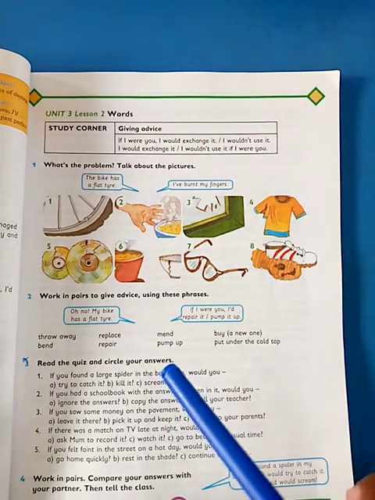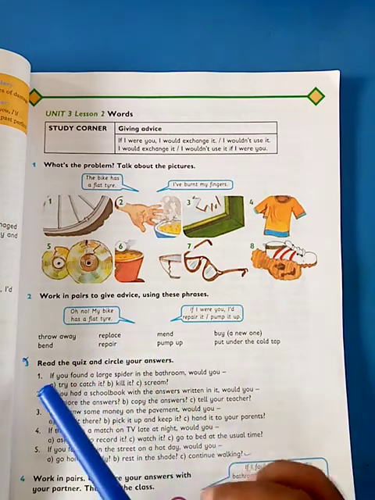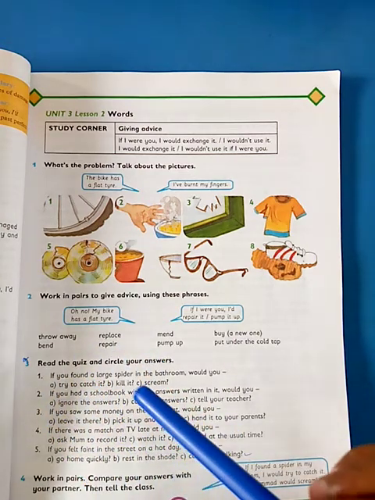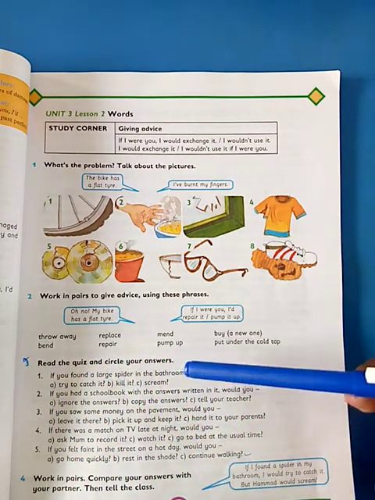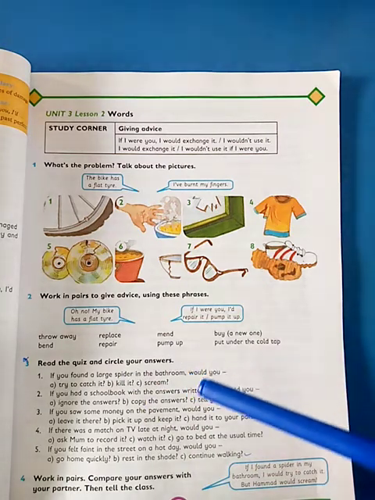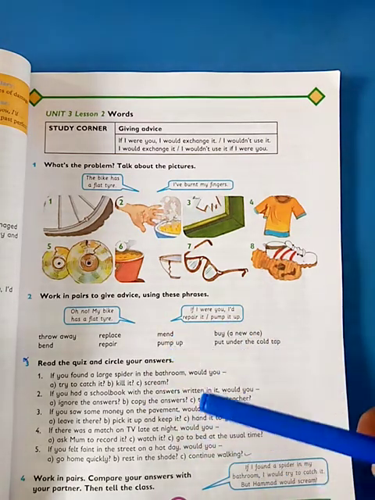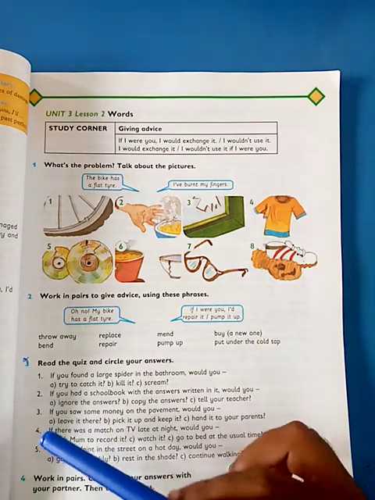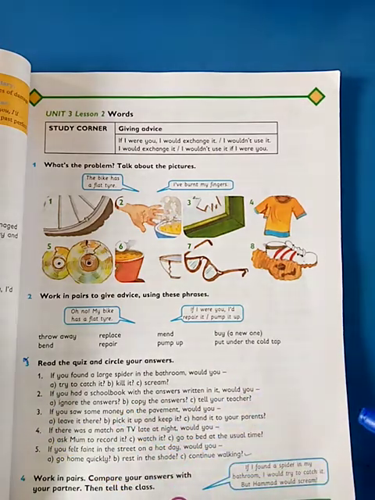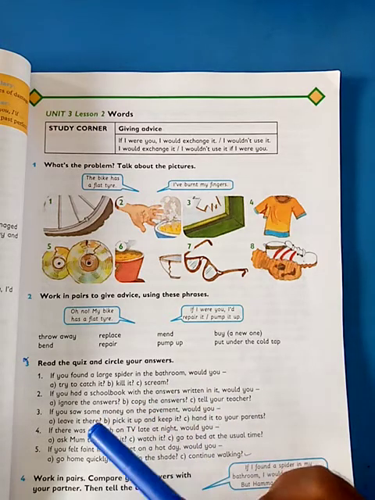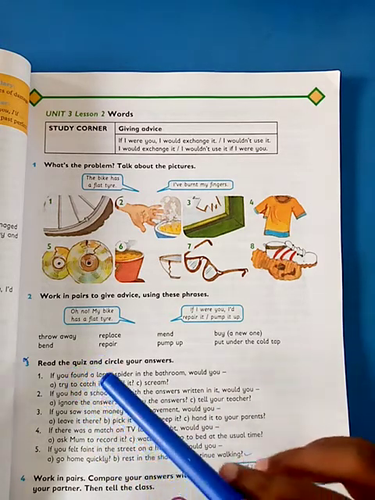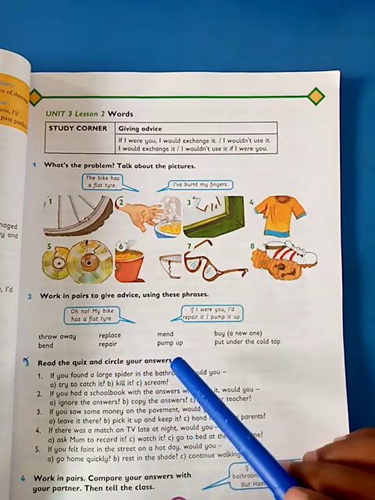Now focus for a moment on activity number 3 on book page 15. It is a homework for you. I will try to complete number 1 example for you, and the other 3 or 4 sentences will be homework for you. Okay, and it is second homework. First homework was that you have to read book page number 14 and send it on your WhatsApp group. So it is: read the quiz and circle your answers.